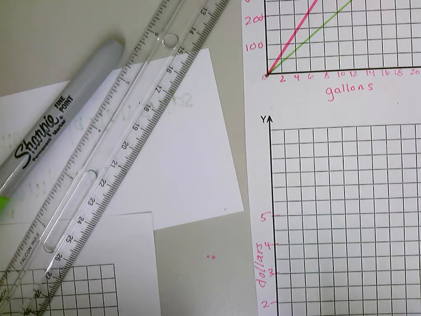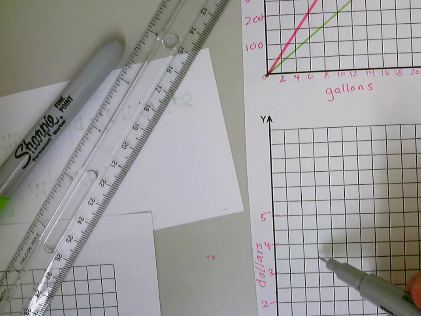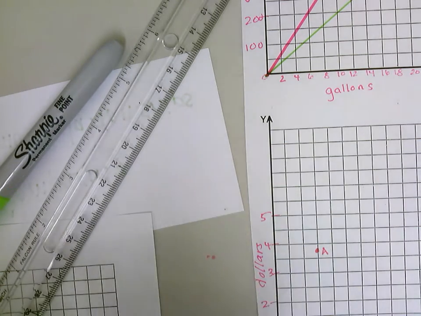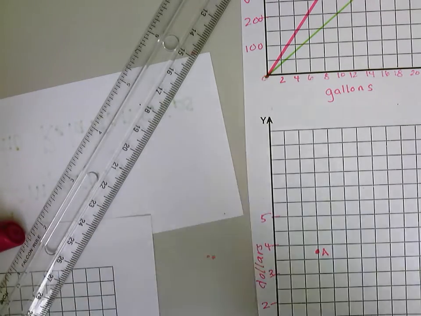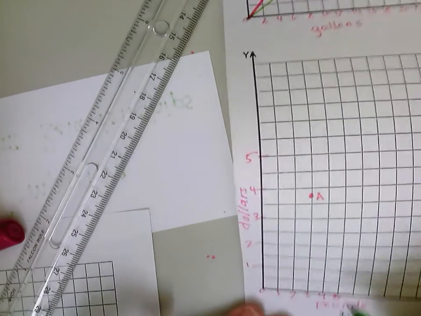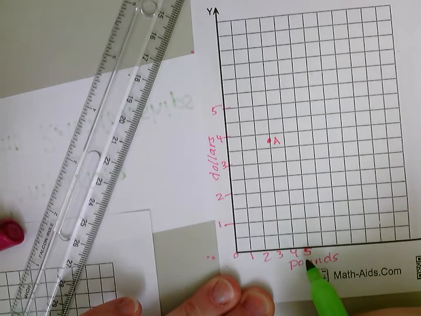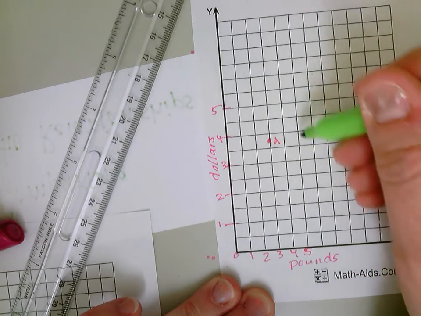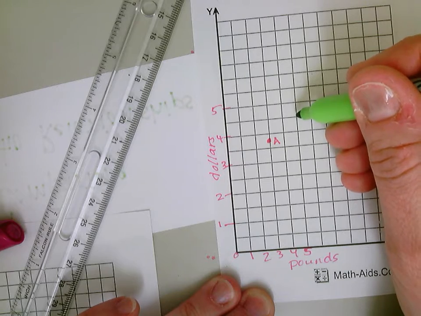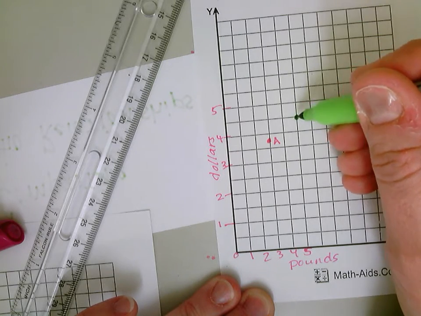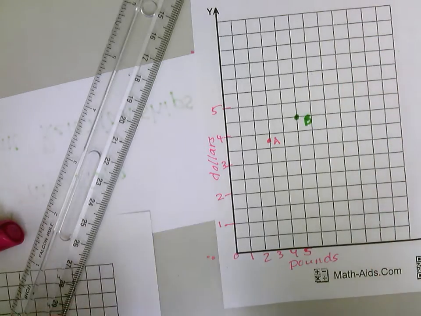So 0. For 3 pounds, I can spend $3.75. So that would be store A. Then at store B, 5 pounds, and I spend $4.50. So these are a little closer than our cars, but still the same thing.